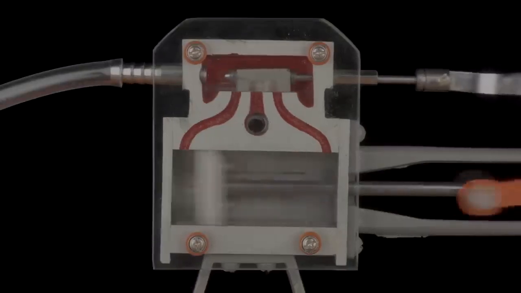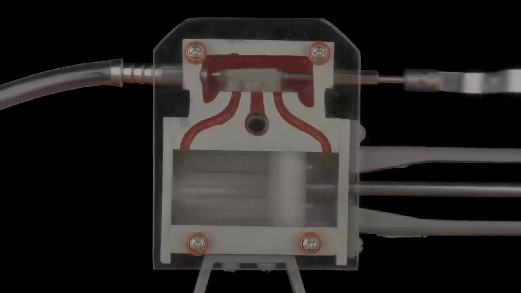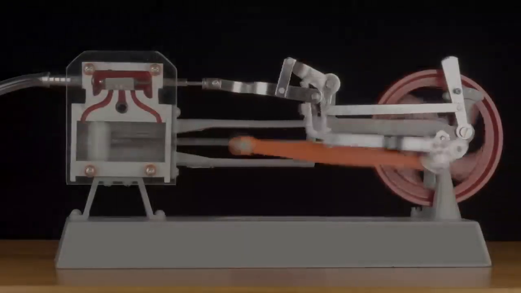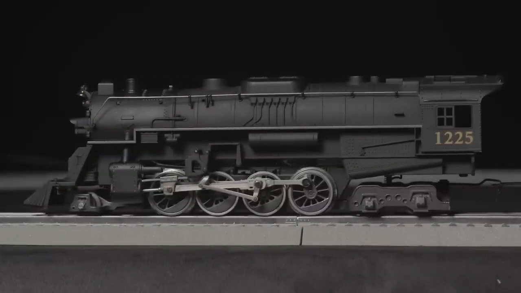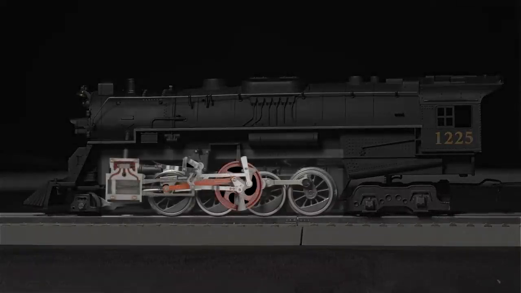This motion, called reciprocating, isn't very useful. We want rotative motion. To translate reciprocating motion to circular motion, this engine uses this set of levers. In that way, reciprocating engines drove, in the 19th century, the wheels of steam-powered locomotives. If I overlay our demonstrator engine, you can see the location of the piston cylinder and the levers that convert the reciprocating motion to rotational motion.